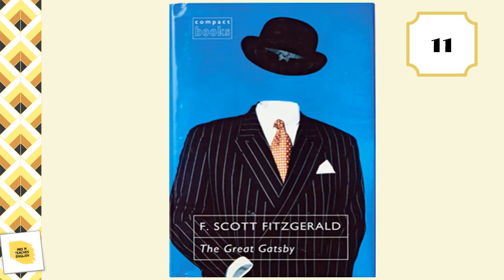This is an intriguing cover. An invisible man in a suit. Once you've read the novel, I hope that you'll come back to this cover and consider what it says about the main character, Gatsby. What do you think could be symbolized by an invisible man?